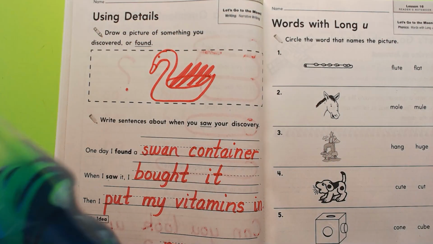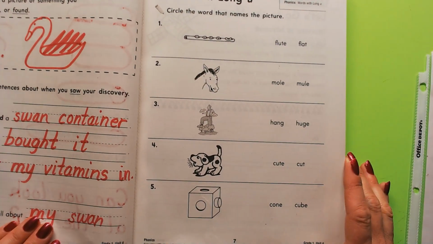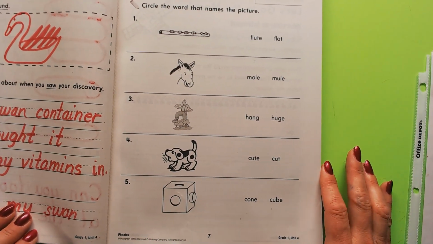So all those little facts are details. I just wanted you to know what a detail was. When you tell more about a subject, you're giving details.